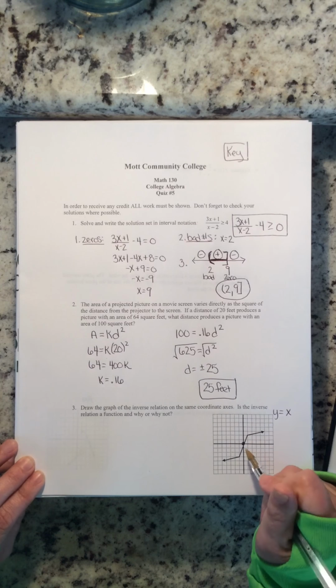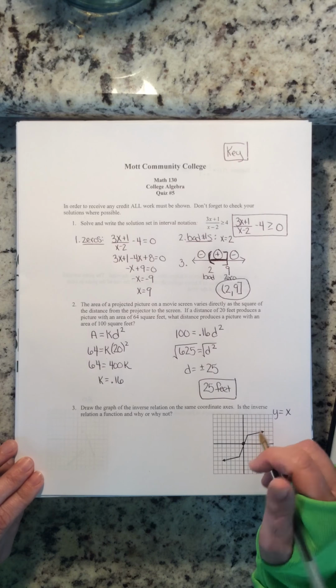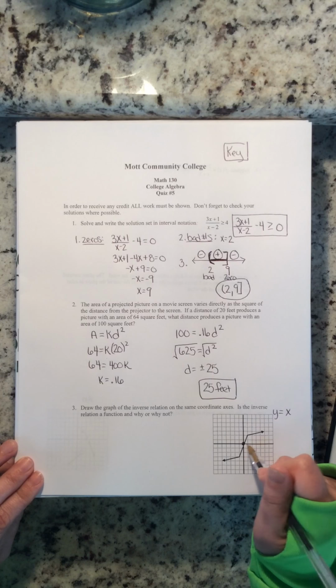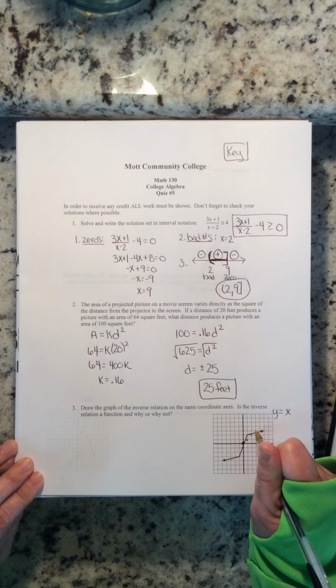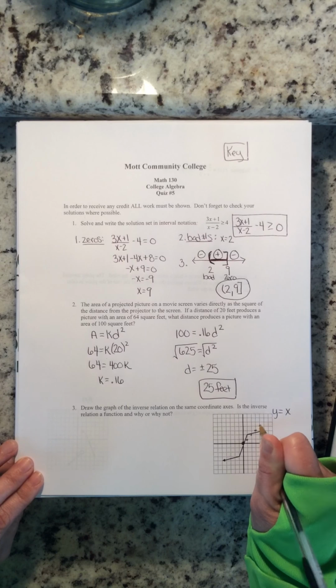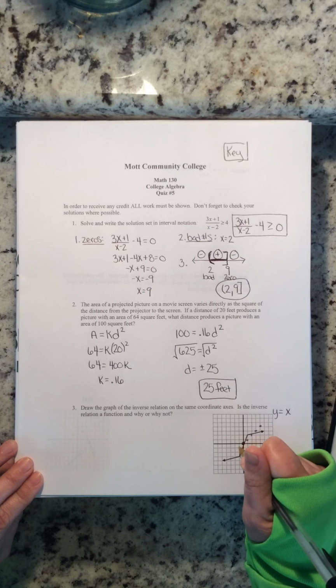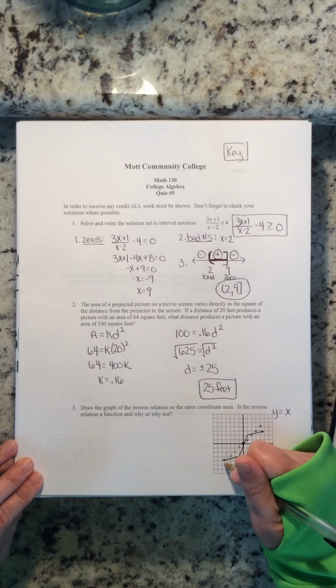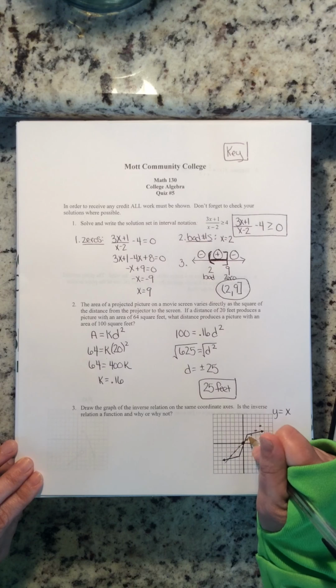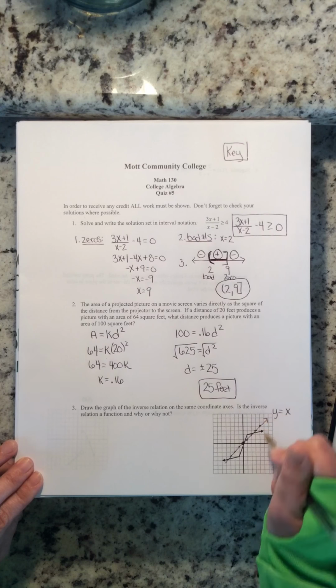A slope of 1, or 1 over 1, tells me to rise 1, run 1. So we'll go up 1, right 1, up 1, right 1, up 1, right 1. We can also reverse both of those, going down 1, left 1, as follows. Sketching in that line looks like this.